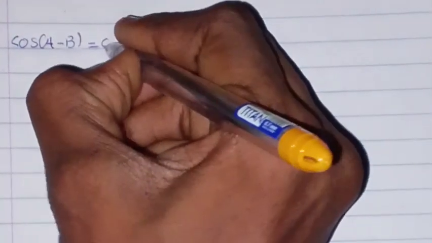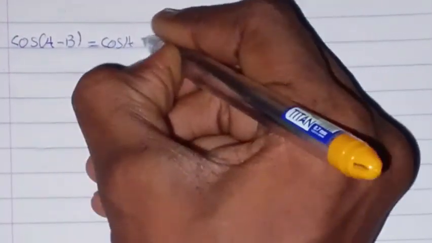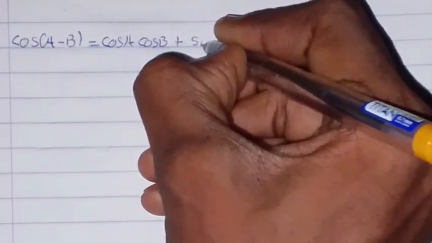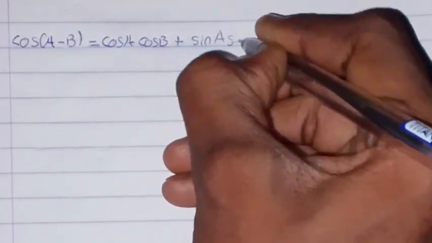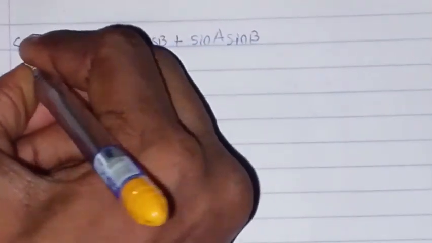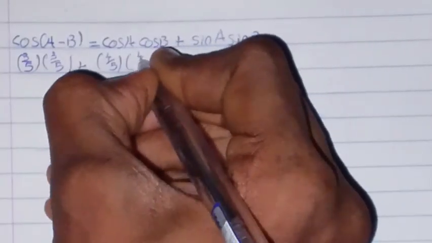Alright, so the next question is cos A minus B. If we expand cos A minus B by the expansion we gave, we're going to have cos A cos B, and this time it becomes plus sin A sin B. We'll just substitute our values. Cos A is 3 over 5, cos B is the same, 3 over 5, and we now have plus 4 over 5 times 4 over 5.